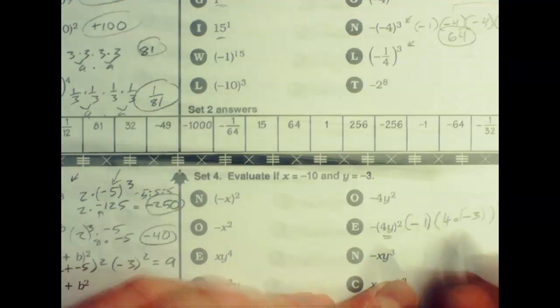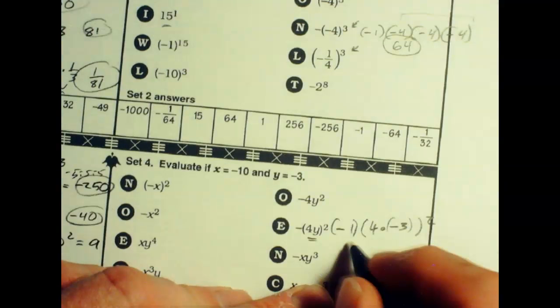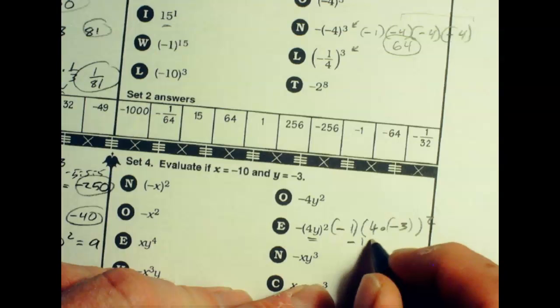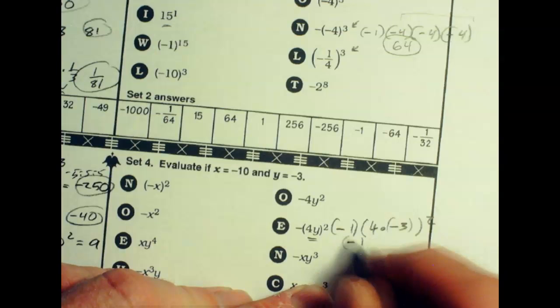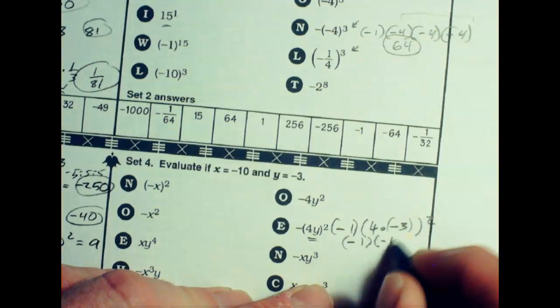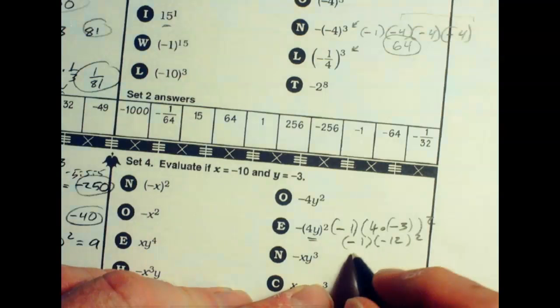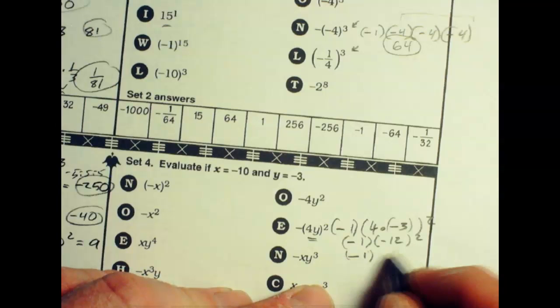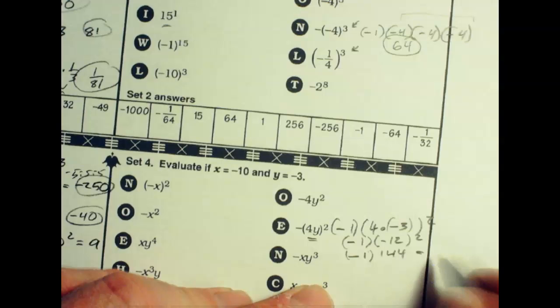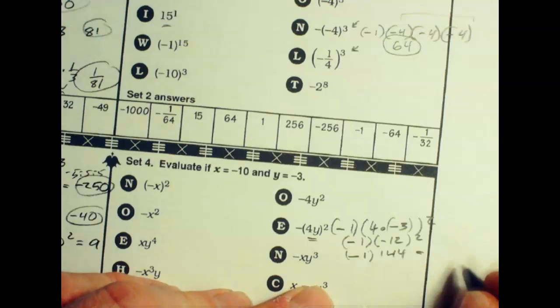So this is really going to be a negative 1, and this is going to be negative 12. This is really going to be a negative 1 times a positive 144, which is going to give us a net of a negative 144.